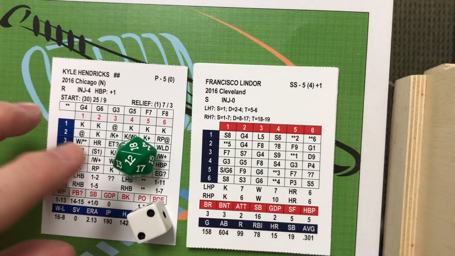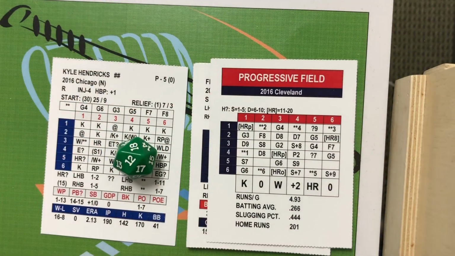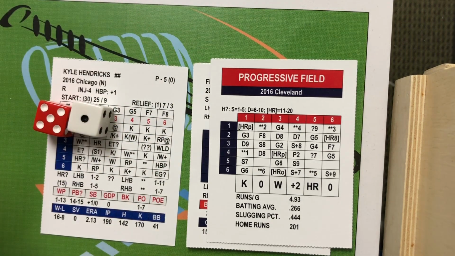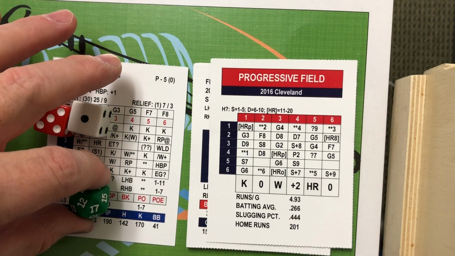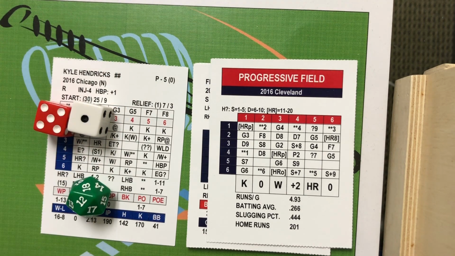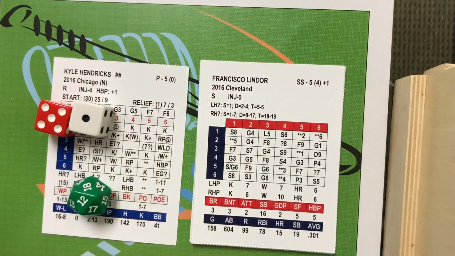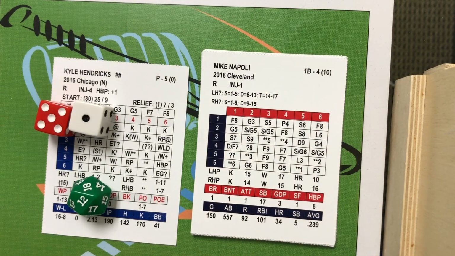It's a range check at the ballpark. Oh my God, we're gonna explode. This is a hit to right, down the line, and gone for Lindor. The Indians shortstop with 15 homers on the 2016 season has just taken Kyle Hendricks deep.